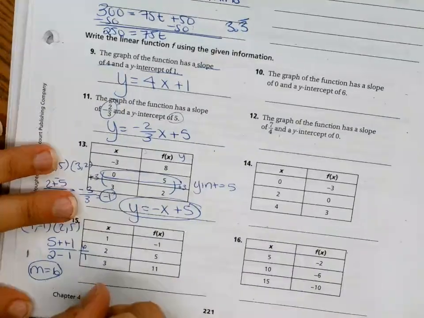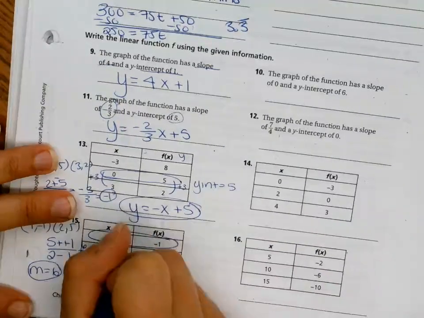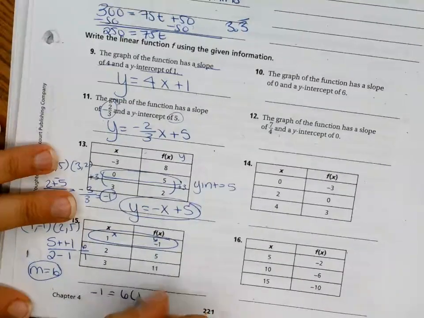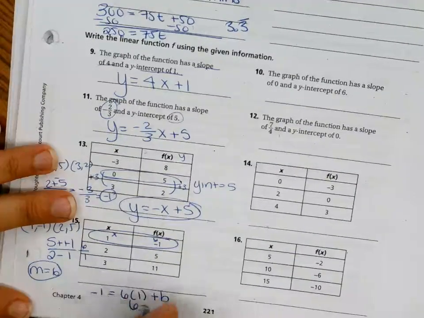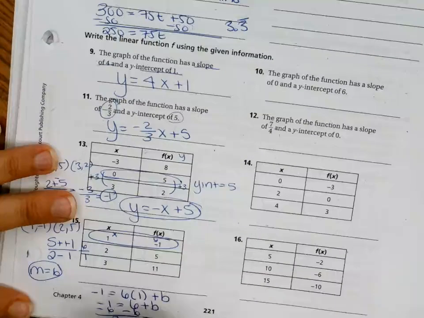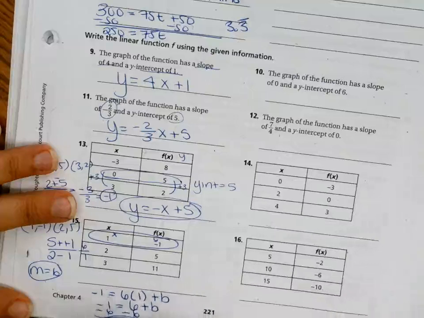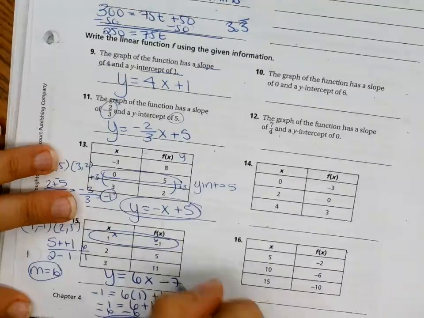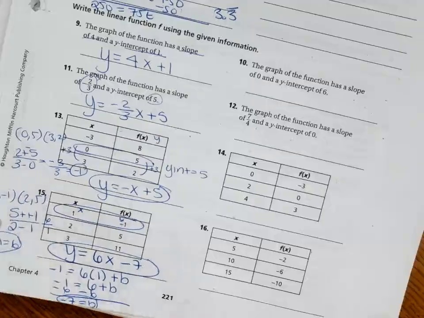And then let's use a point and plug in. Here's an x, here's a y. y equals mx plus b. 6 plus b equals negative 1. Minus 6. Negative 7 equals b. So now I have my b and my m. Y equals mx plus b. See how I did that?